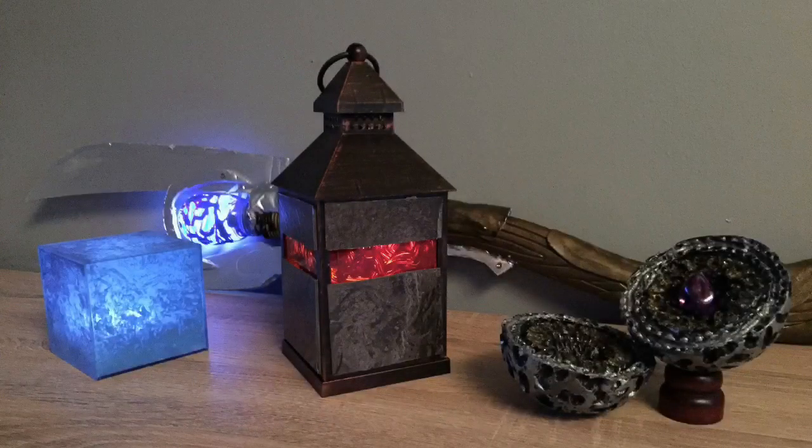There we have it, guys. The Aether, the Reality Stone, is done. That is 4 infinity items down. Guys, this was a super easy build to do. It only took me about 30 minutes to build. The materials were cheap, and I'm really happy with the way it's turned out.